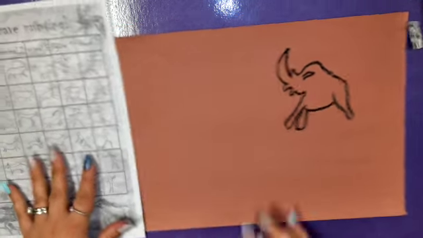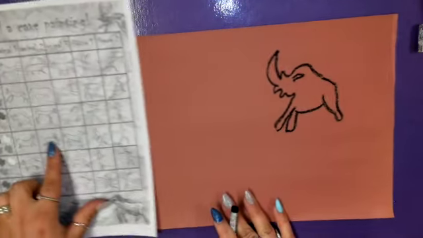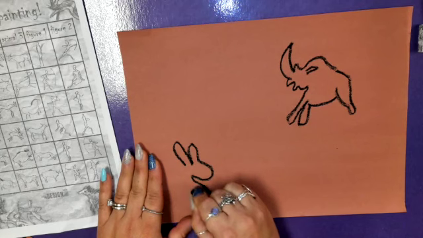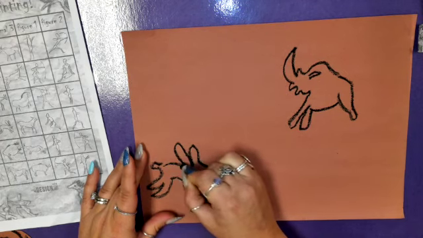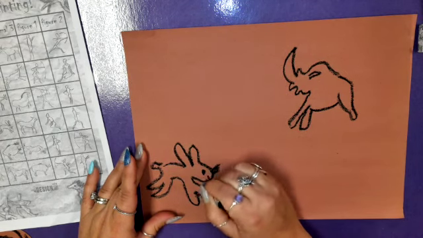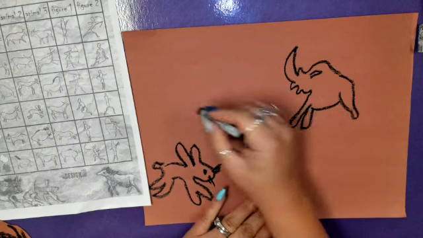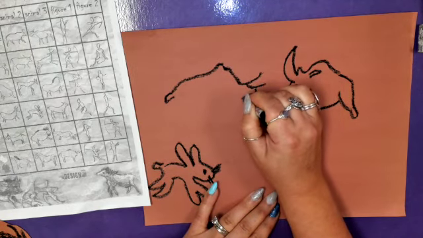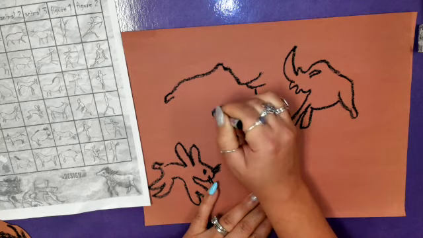There's mine. Now I'm going to go to column number 2, and I'm going to choose another animal, maybe this little bunny here. Come down here, I'm going to draw his big ears. You are not going to choose the same animals as I choose. And column number 3, maybe I choose this bison. If yours doesn't look just like the page, that is perfectly fine. Mine doesn't either.